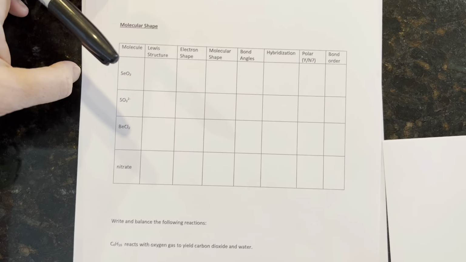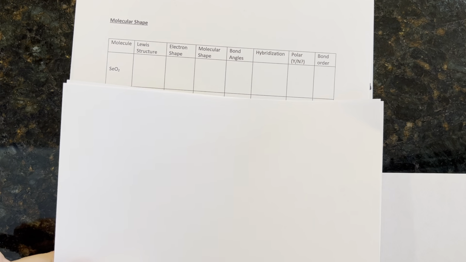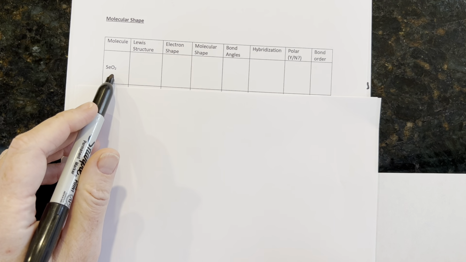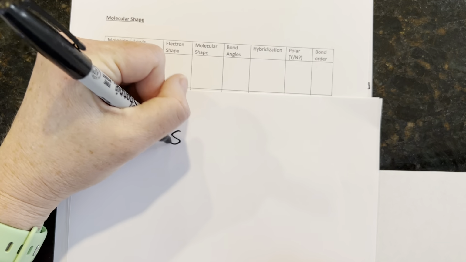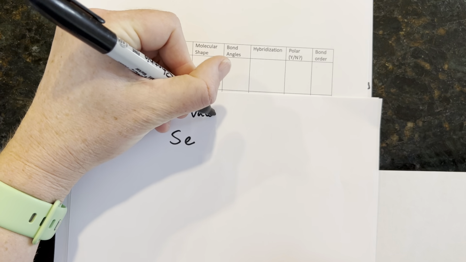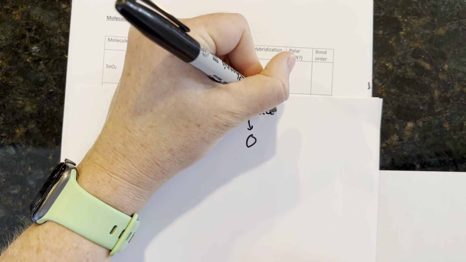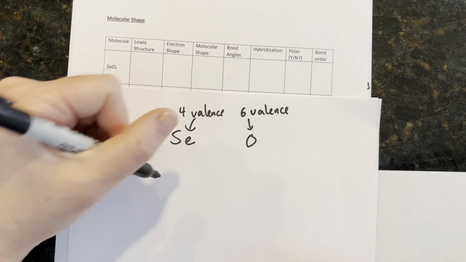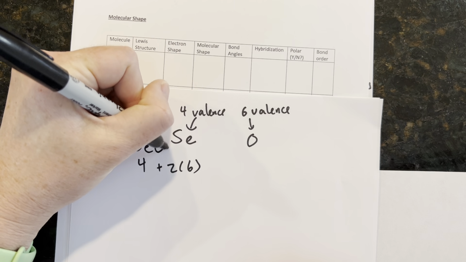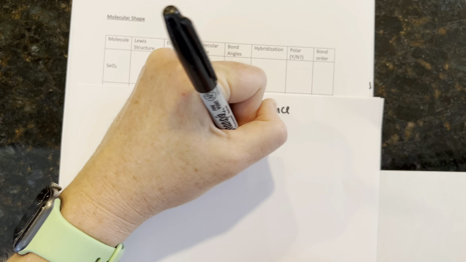So now we're at molecular shape and Lewis structures. I'm going to go ahead and use a piece of paper to draw each Lewis structure as we go. So the first one is selenium dioxide. Selenium is in the fourth column, so it has 4 valence. And oxygen is the 6th column, it has 6 valence. So for SeO2, we have 4 plus 2 times 6 because there are 2 oxygens. And that's 16 total electrons.